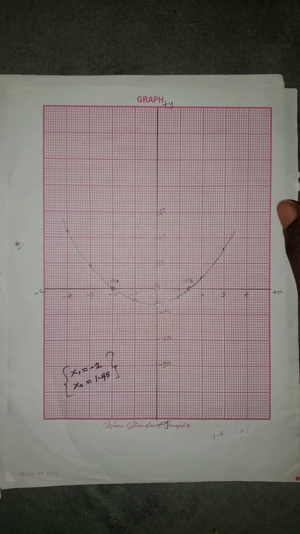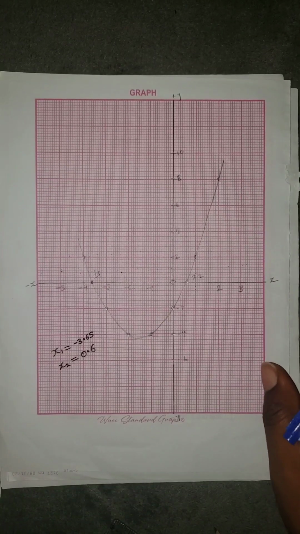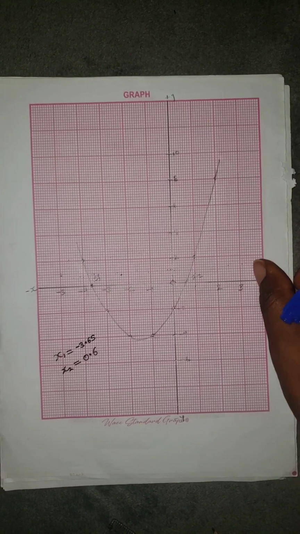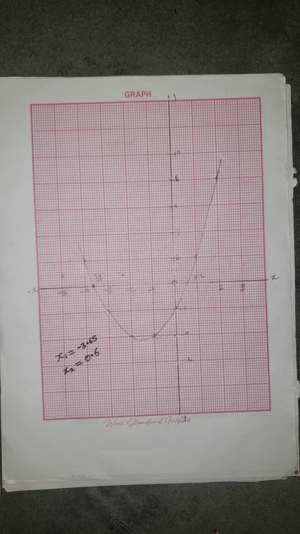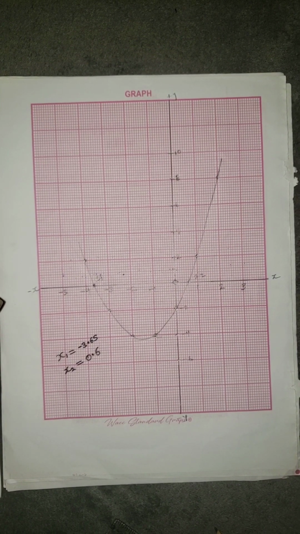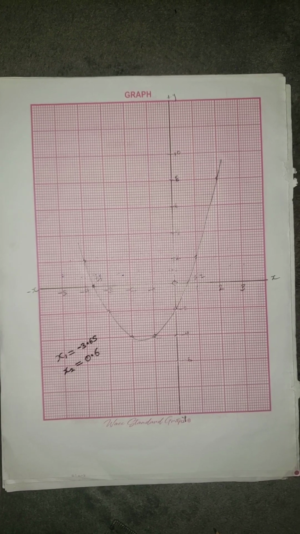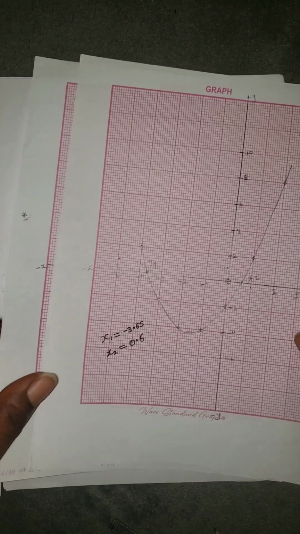They hardly get a smooth curve like this when they locate their points. So I'm going to show you in this video how you can easily get your curve, what you need to do to get your curve. It's a very simple thing to do, and it's going to be a short one.